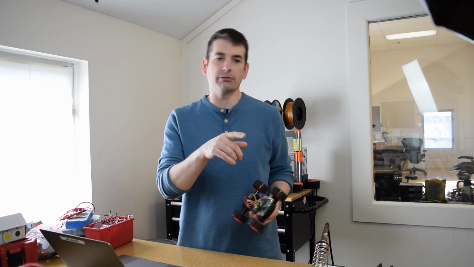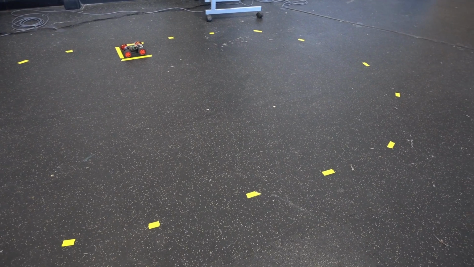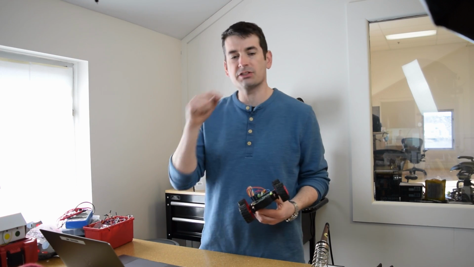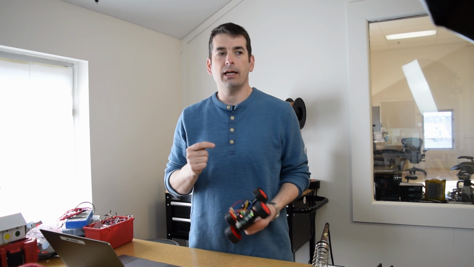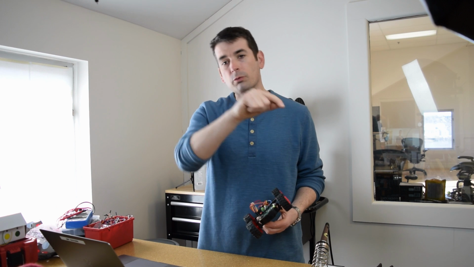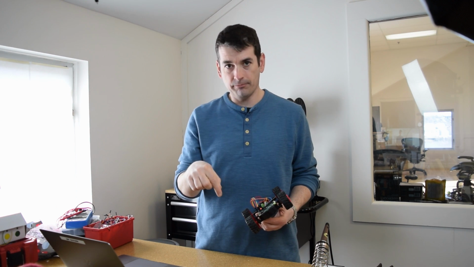So you may have noticed on the floor over there, I have an oval track taped out in masking tape. And you're going to want to do something similar to that for this next part. The idea is to make the car go around the track. And I'm going to be kind of picky about this. I want to make the car go all the way around the track and land back in the box where I started. And I don't want the car to go outside the lines at all.